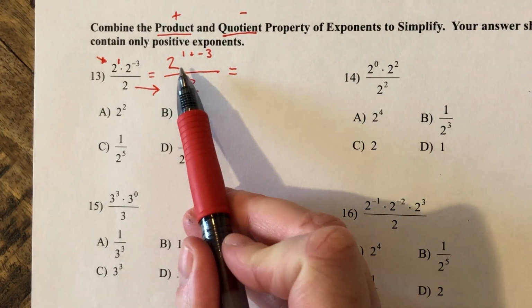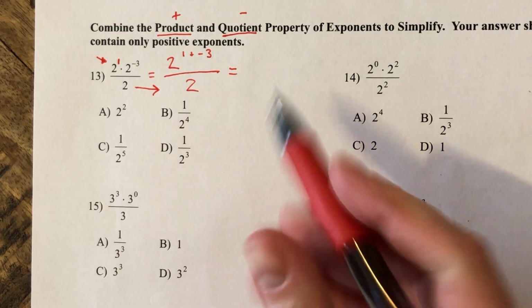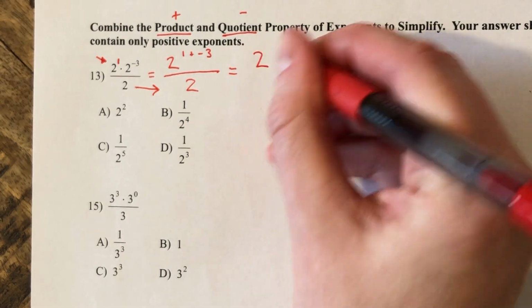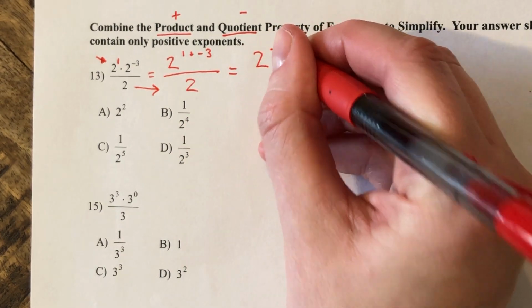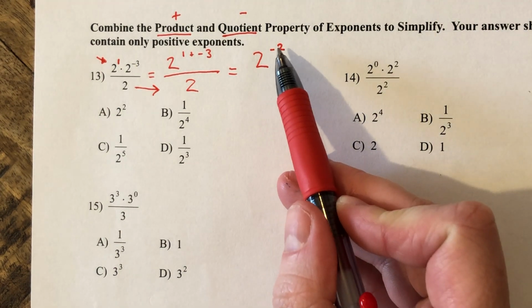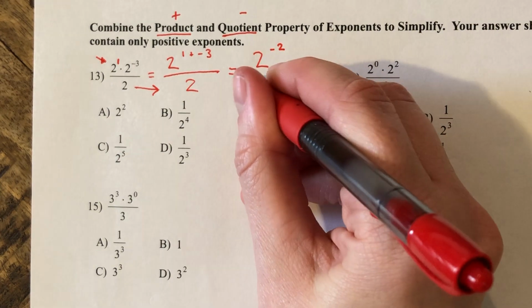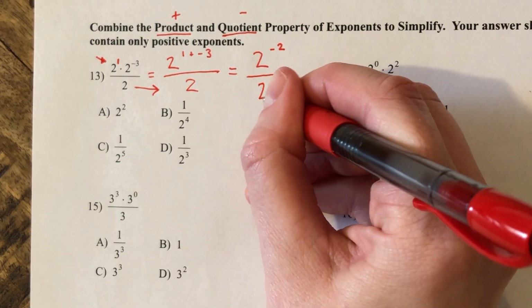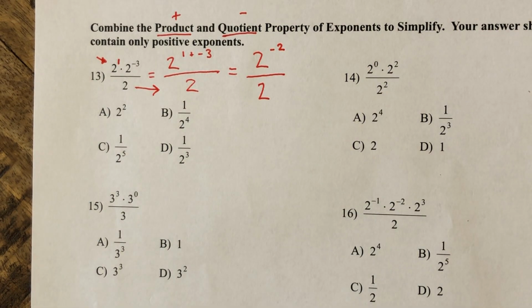Now I want to figure out what is 1 plus negative 3. That's going to give us negative 2. So I now have 2 to the negative second all over 2. As we remember from previous lessons, negative exponents do not like where they're at. They cannot exist. We move them to the opposite side of the fraction bar and they become positive.